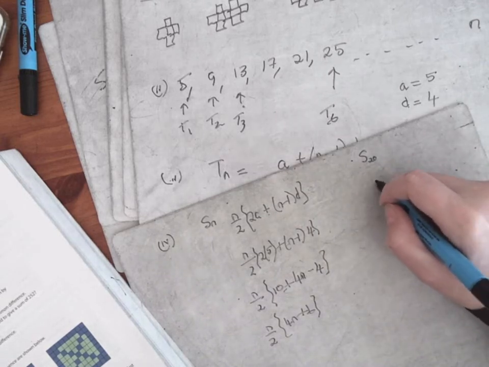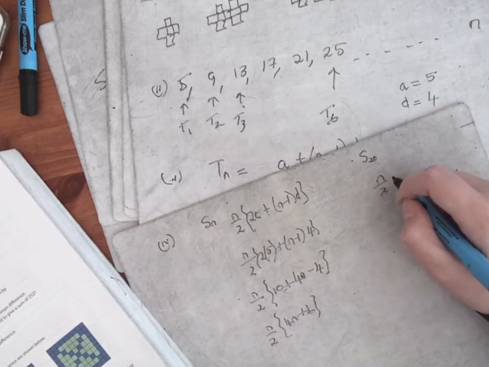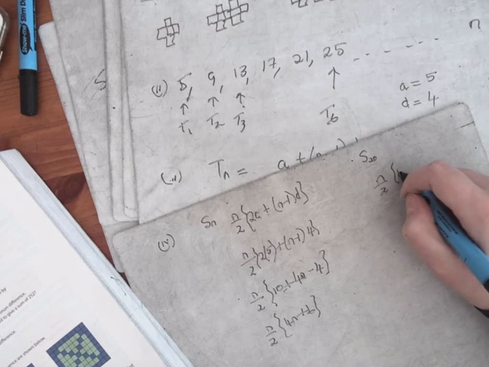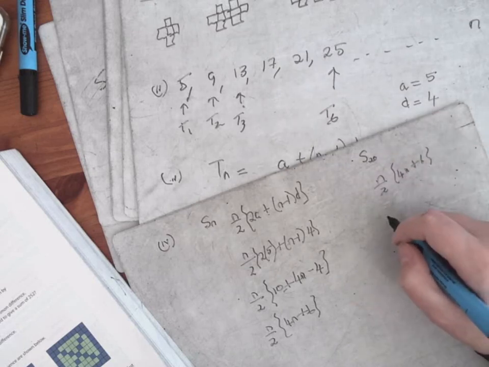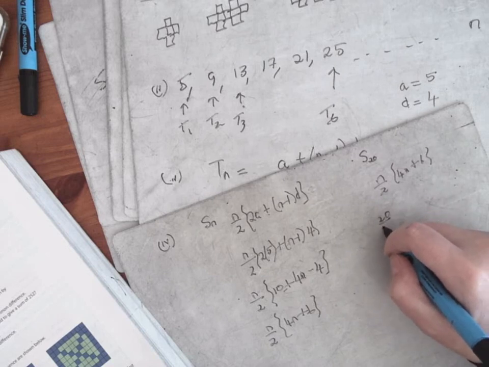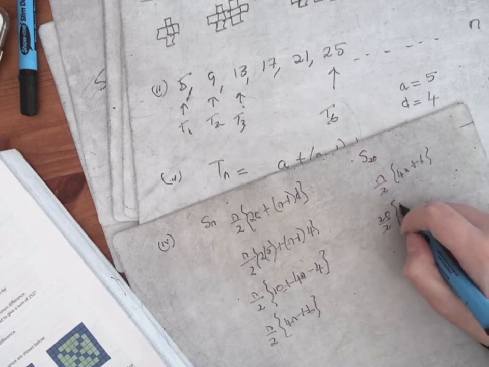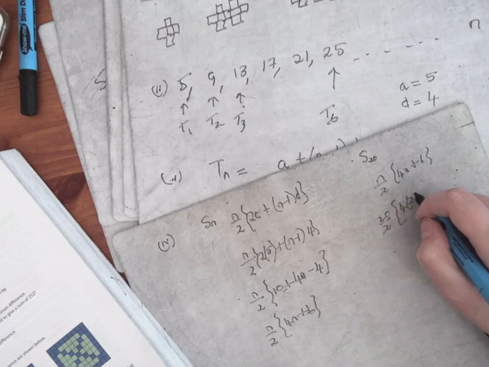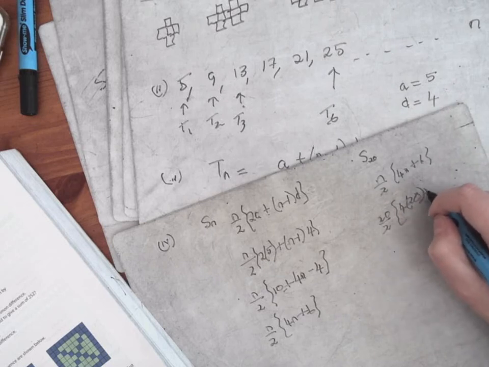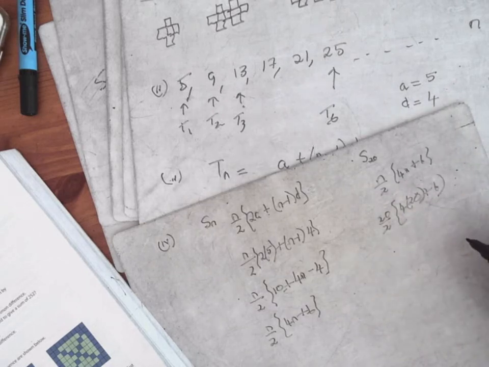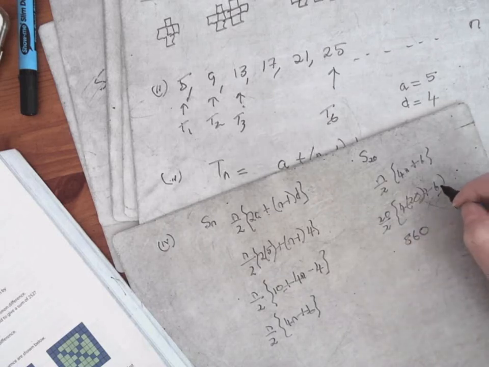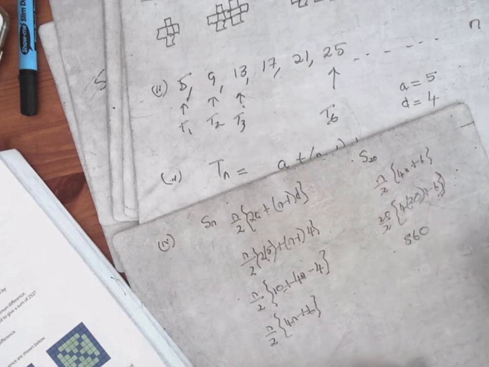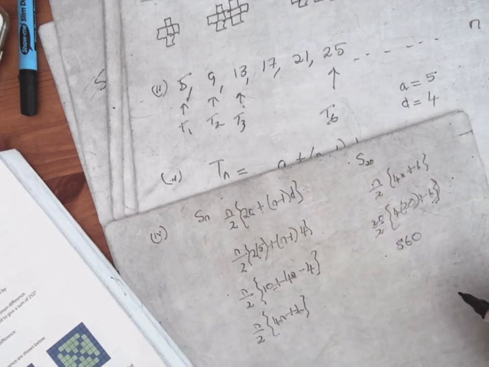So you take your formula for Sn and everywhere you see an n you put in a 20. So that's 20 over 2 times 4 times 20 plus 6, and that would be 860. Into the calculator and you get 860.